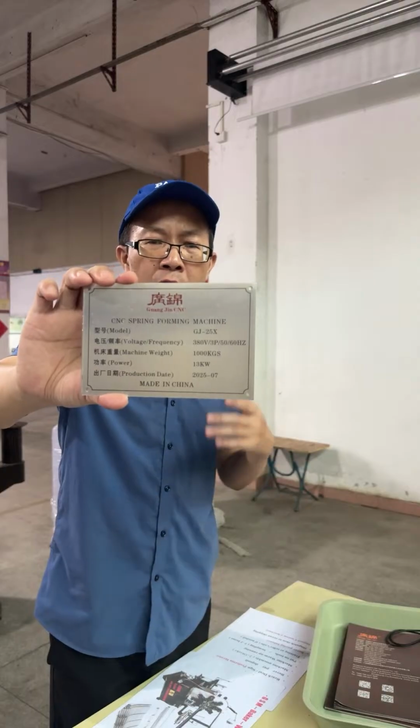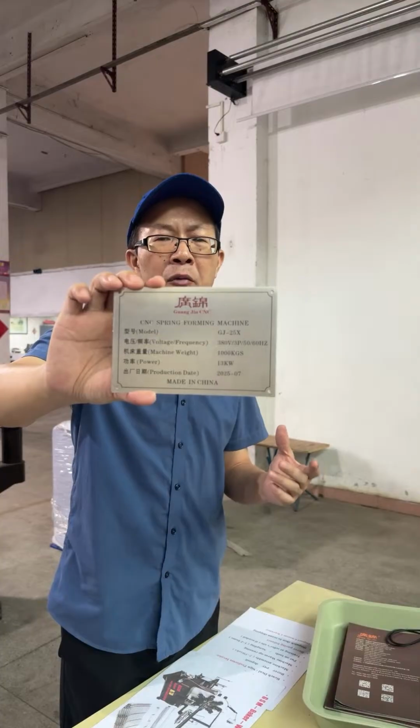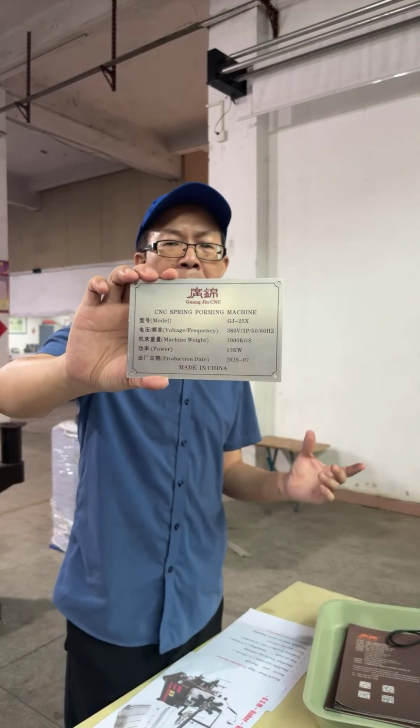Meanwhile, we also sell a lot to trading companies, who never use our nameplate but their own.